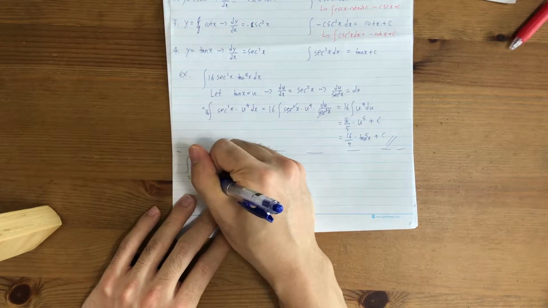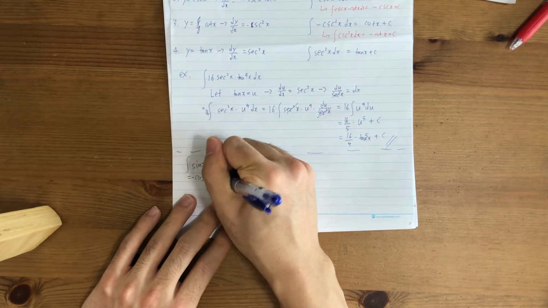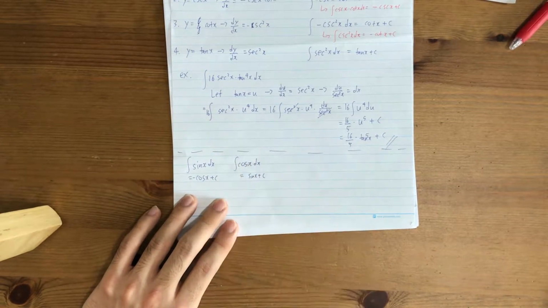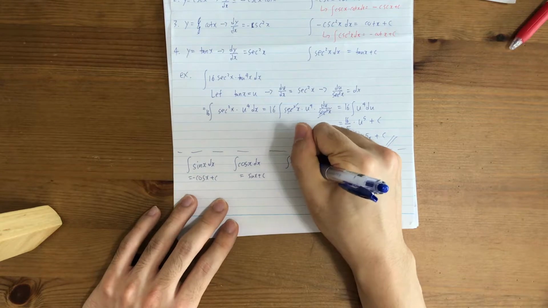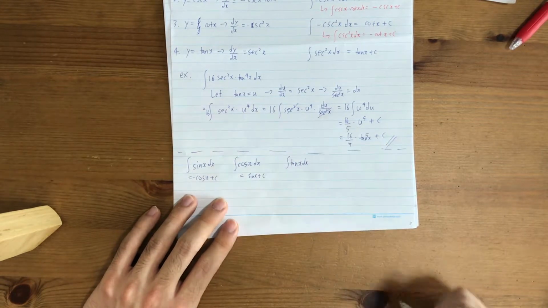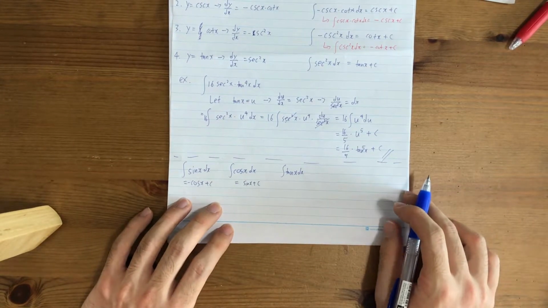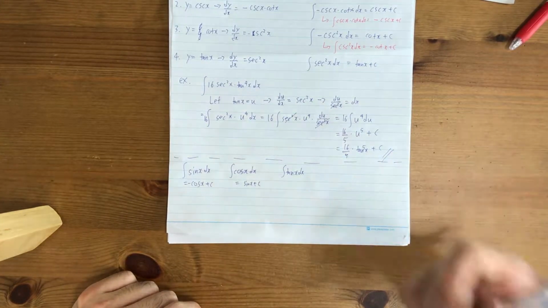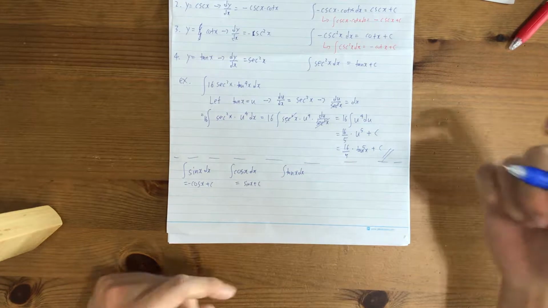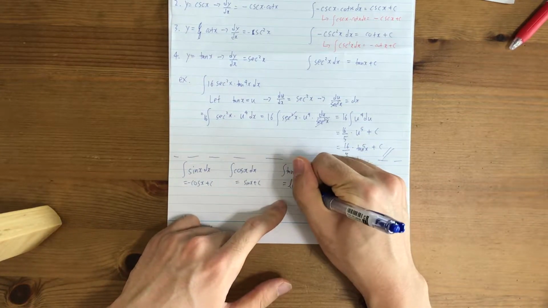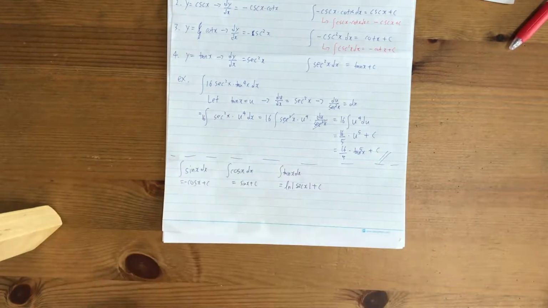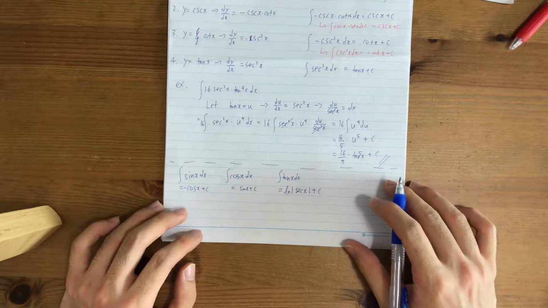So sine, we have negative cosine plus c, cosine, we have sine x plus c, and tangent, I have already explained how we can integrate tangent using substitution, right? So change tangent into sine over cosine, and then substitute cosine, and we can find ln modulus secant x plus c, and this is in your formula booklet.